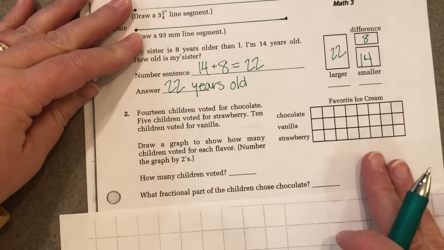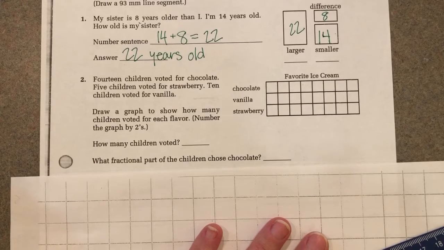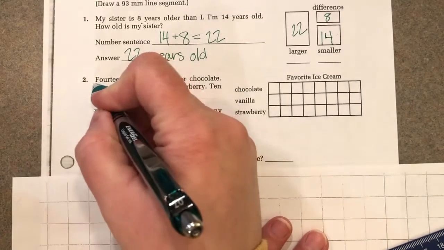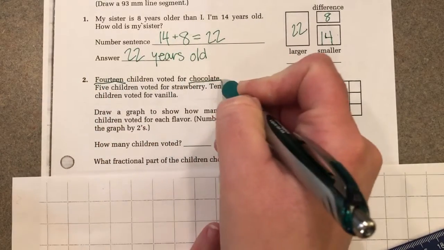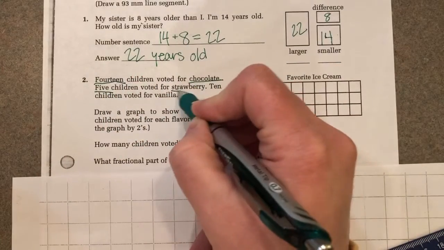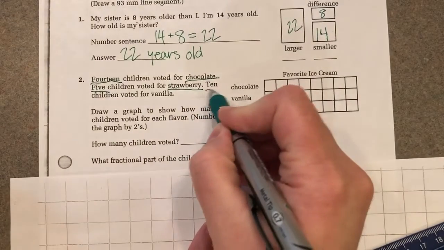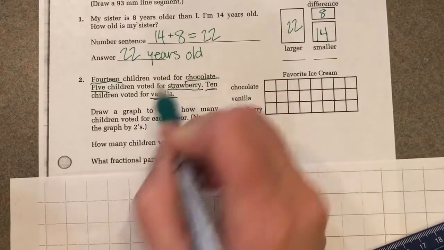Number 2. Okay, we're getting into some graph work. By the way, make sure you have a pencil in your hand and you're writing all these things down as we go too. Everything I write down, you should write down. 14 children voted for chocolate. So 14 chocolate. 5 children voted for strawberry, 5 strawberry. And 10 children voted for vanilla.